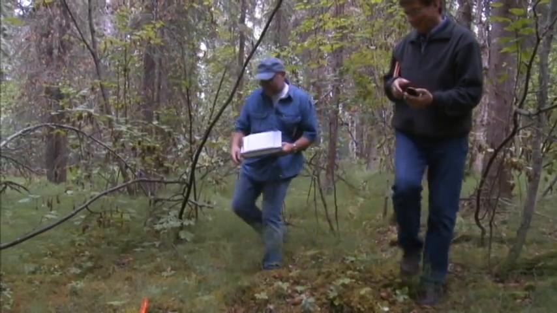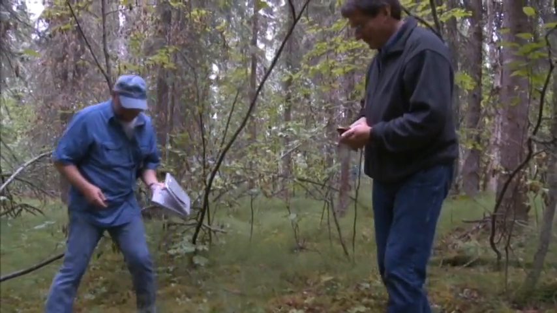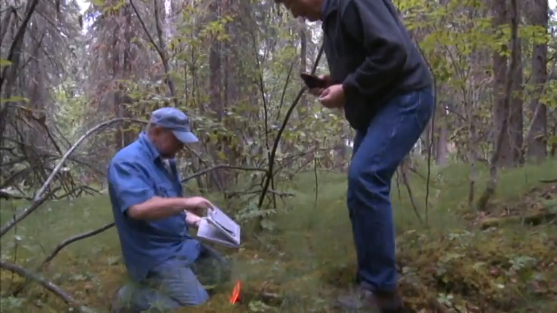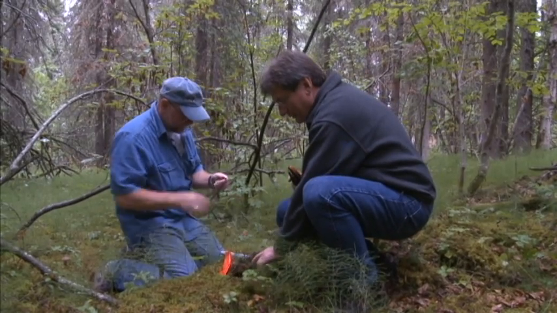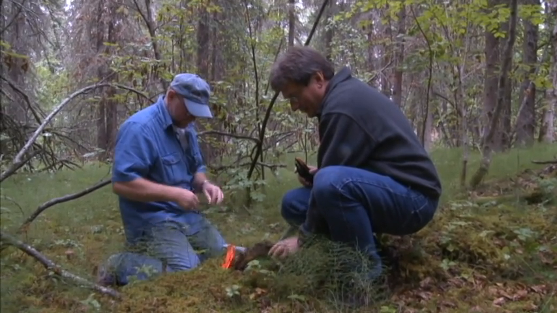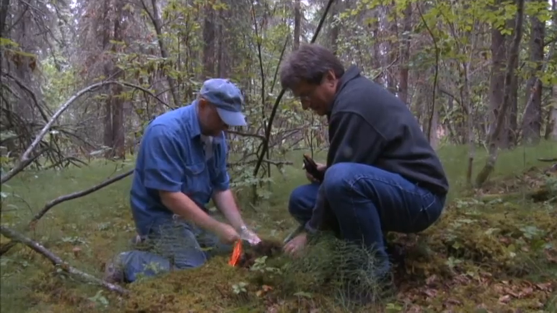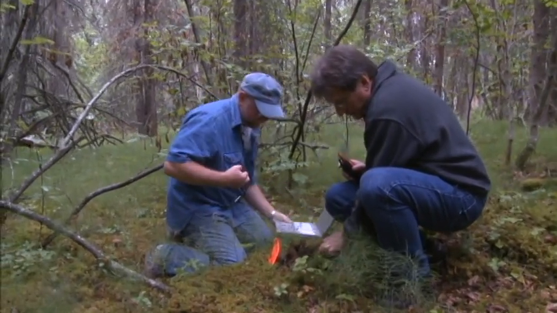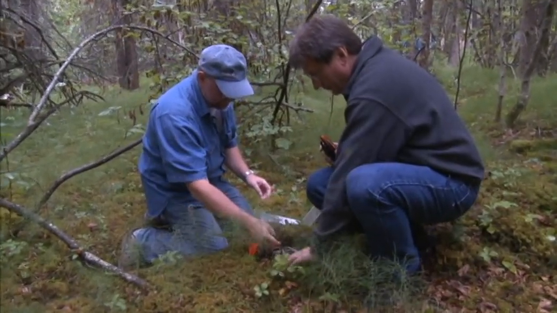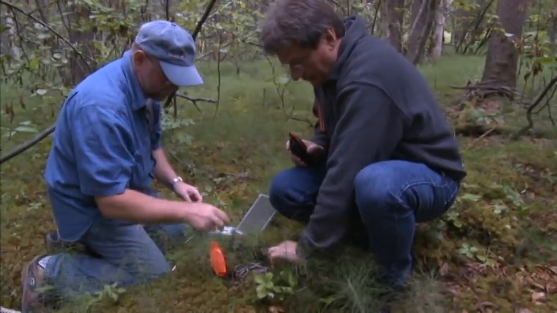So that's it. Oh, good. Good we found it. So good we put this flag in. So this is the side, and so the data logger is right here under the moss layer. So I try to hide it mostly from animals, because they like to chew on the wires.